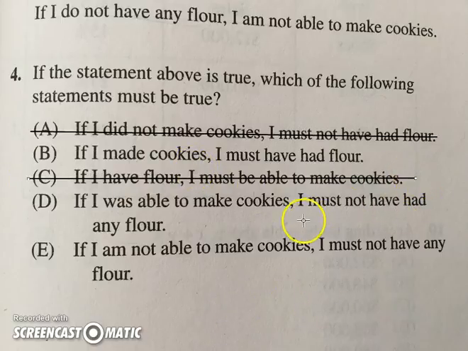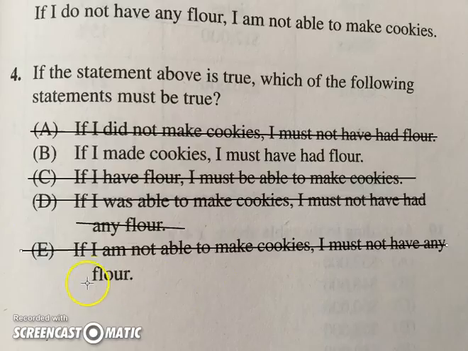If I was able to make cookies, I must not have had any flour. That one doesn't make any sense. That one's out. And then the last one down here says, if I'm not able to make cookies, I must not have had any flour. That one again is kind of like C. You can not be able to make cookies for a different reason other than not having flour. So that one is out also. So the only one left that makes any sense is B.